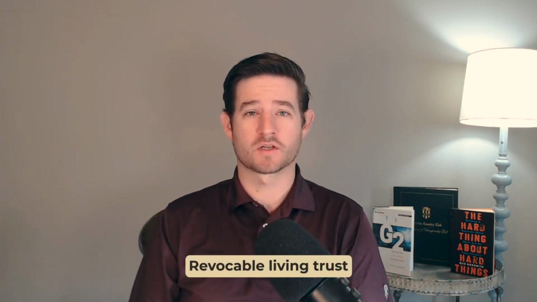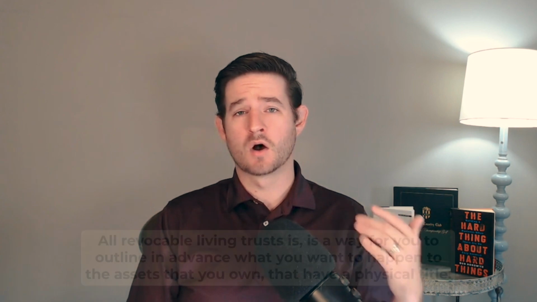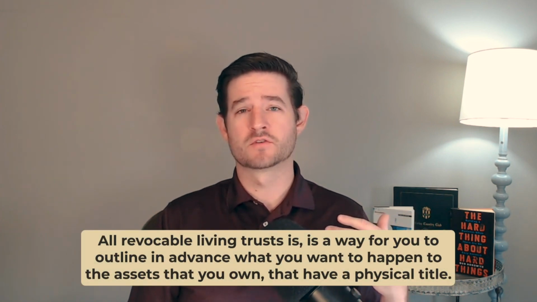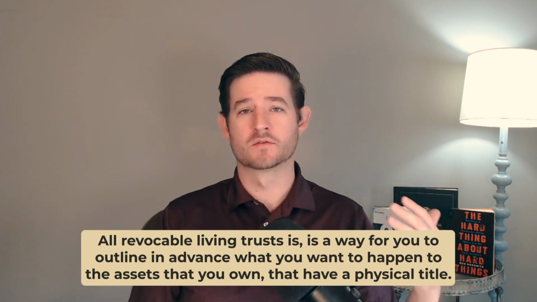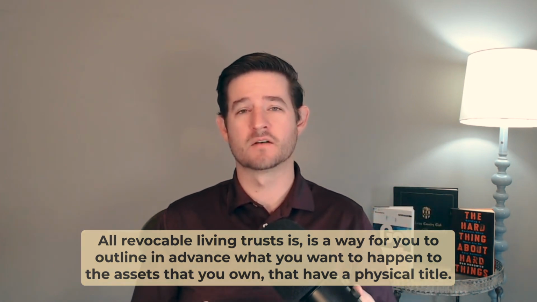Now that you have a better understanding and a simpler version of what an estate plan actually is, let's talk about the 5 core components. The first component to any great estate plan is a revocable living trust. All a revocable living trust is, is a way for you to outline in advance what you want to happen to the assets that you own that have a physical title. Think about things like your investment accounts, your house, your cars, anything that has that physical title.